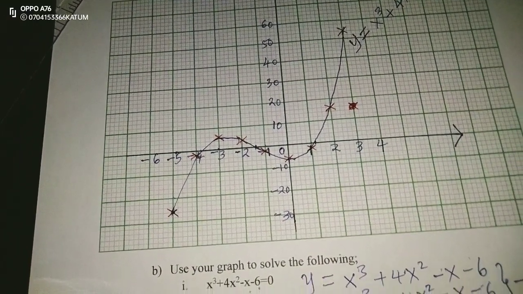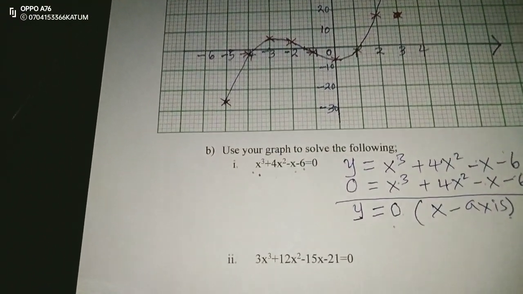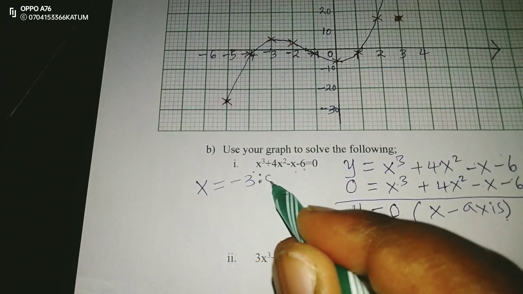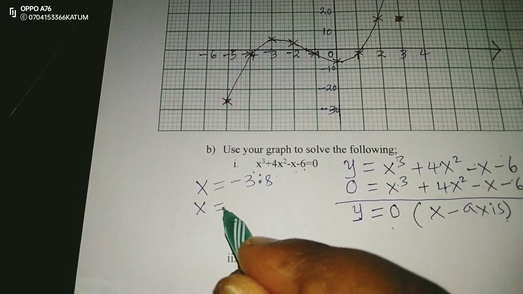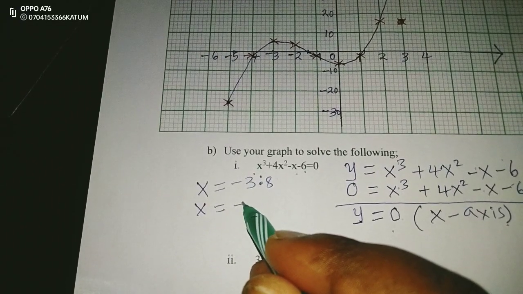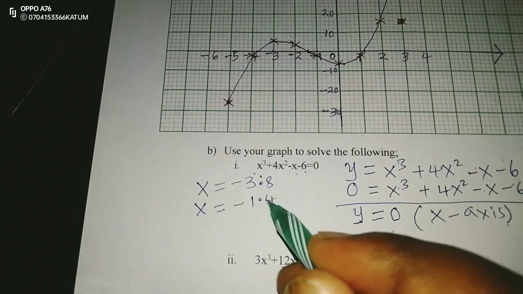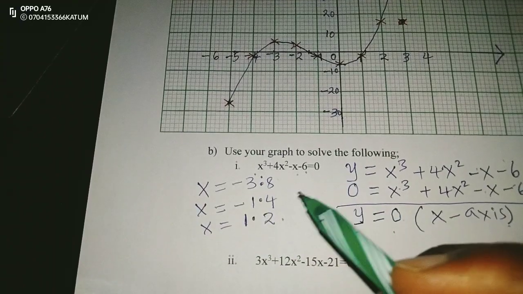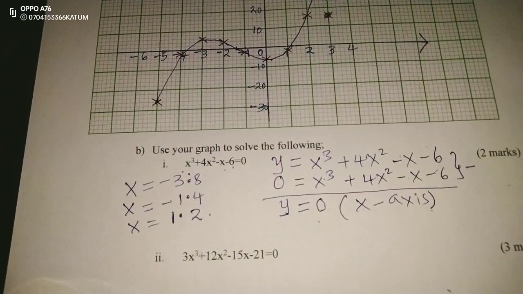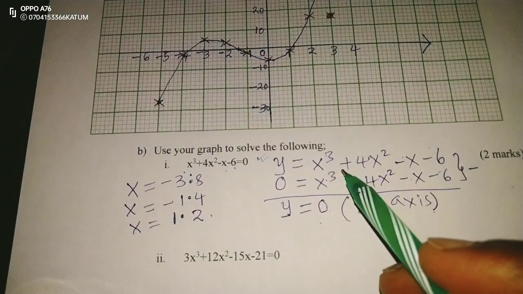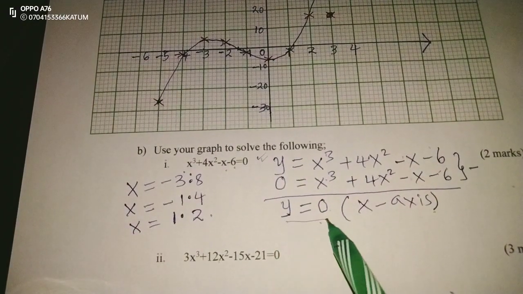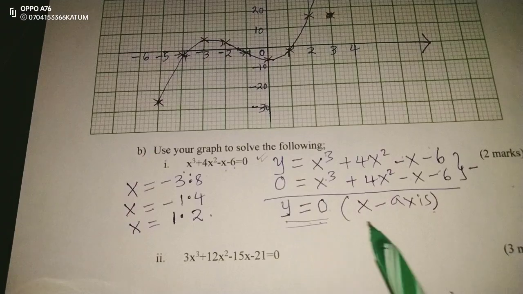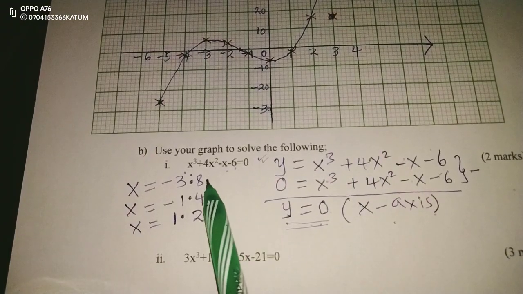So the values are going to be negative 3.8. The values are supposed to be 3 because it is a cubic curve. Negative 3.8. X is also equivalent to negative 1.4. And x is also equivalent to positive 1.2. So these are the three values for the equation here. We subtract it from the original equation. The resulting line, we check now where that line cuts the curve. And that line, which is the x-axis, cuts the curve at these points.